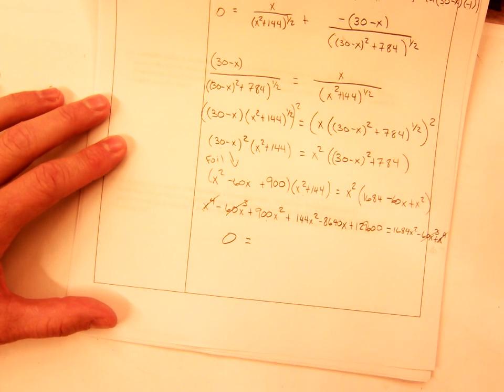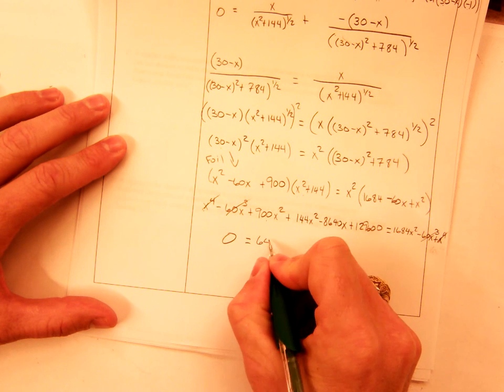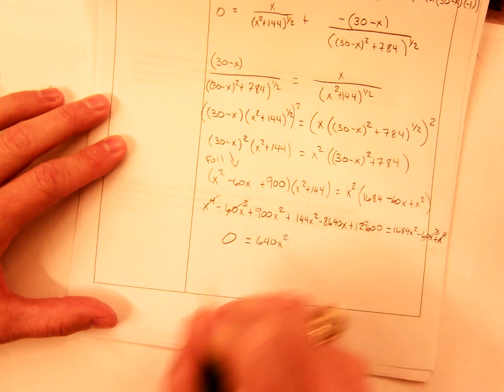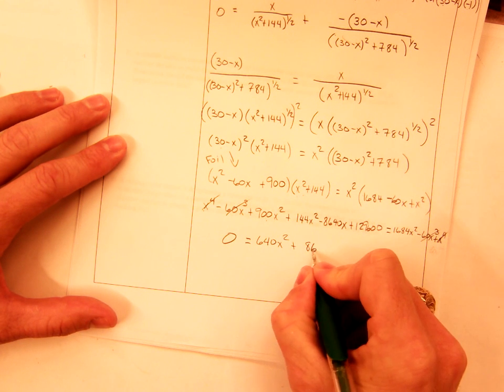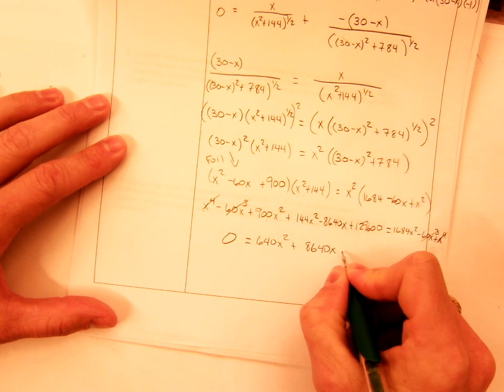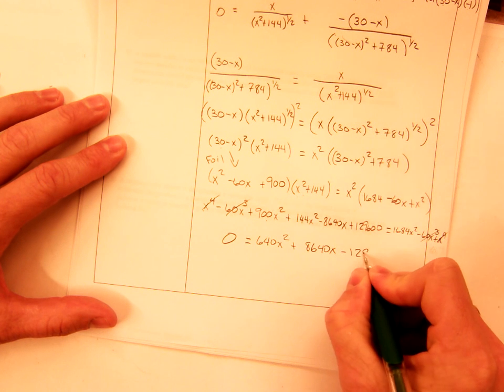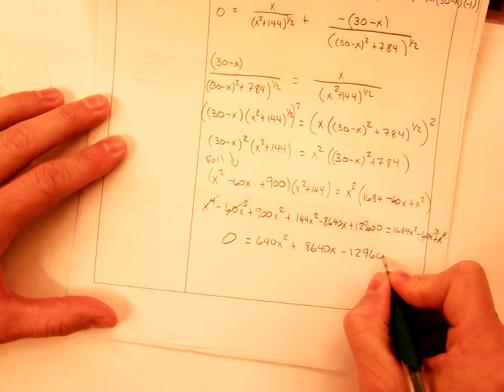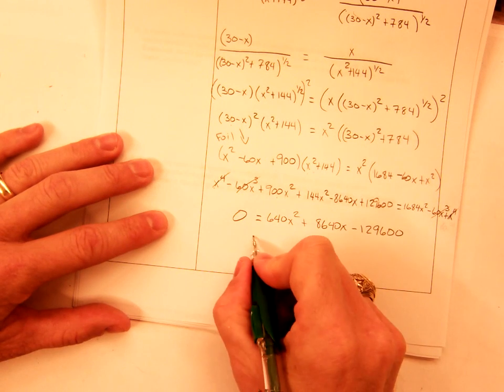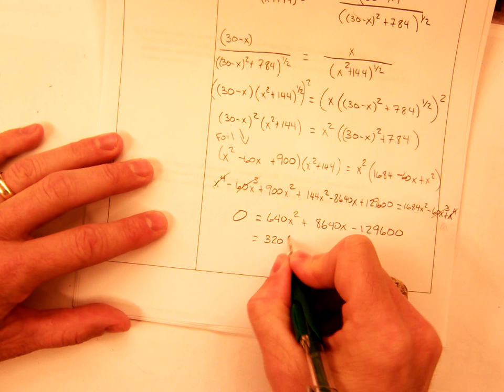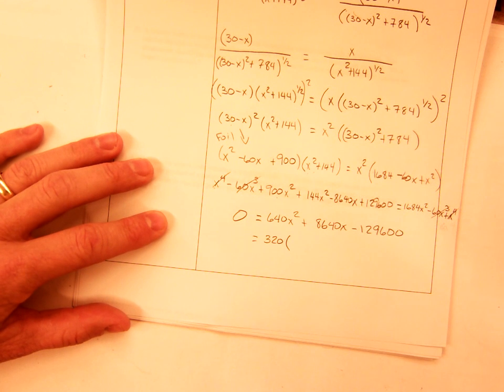I end up with 640x squared plus 8,640x minus 129,600. All of those are factorable by 320.